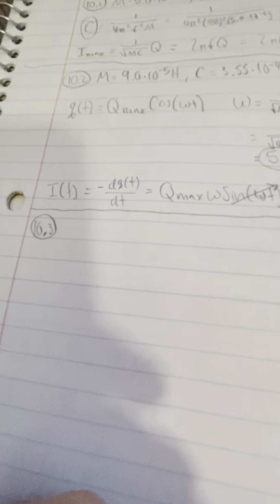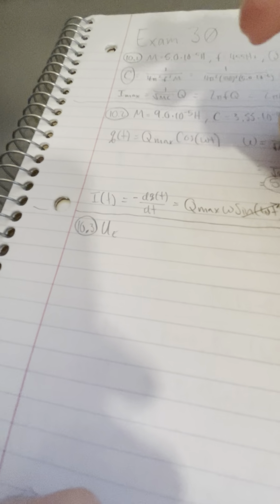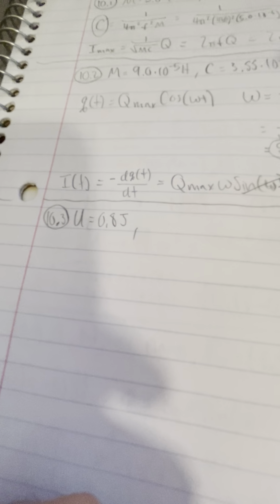Let's go on to 10.3. All right, so three-parter. It says the sum of the electrical and magnetic energies in the LC circuit is 0.8 joules. So we have U equals 0.8 joules. At a certain instant, the energy is exactly half electrical and half magnetic. Okay, so that's divided by 2, essentially, is what that sentence was saying.